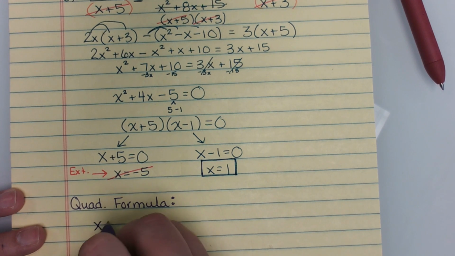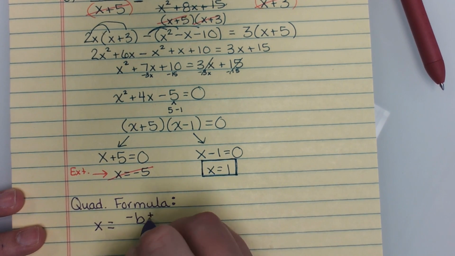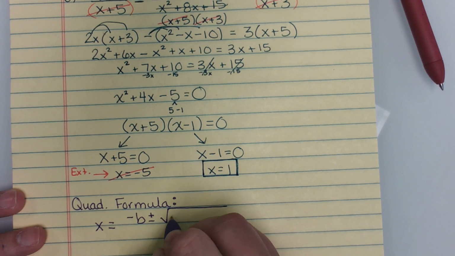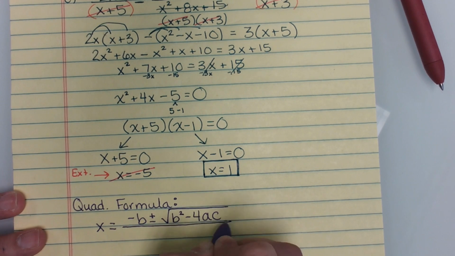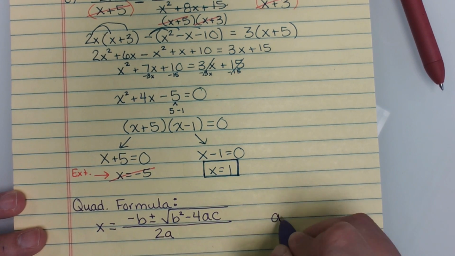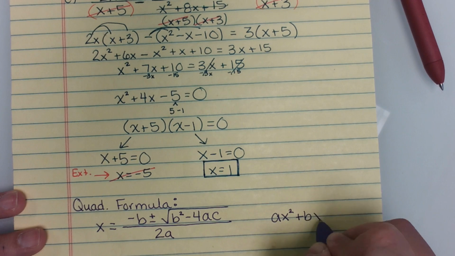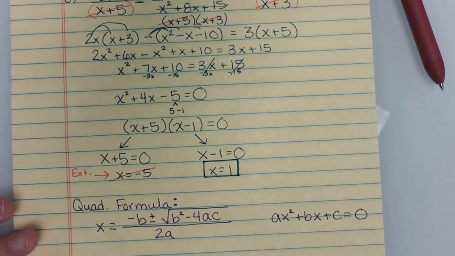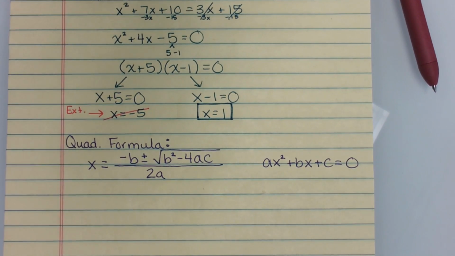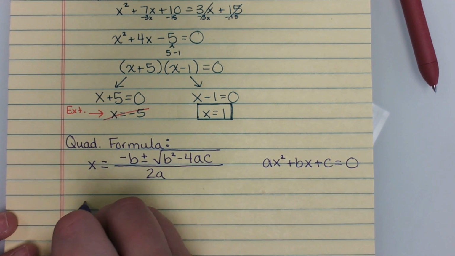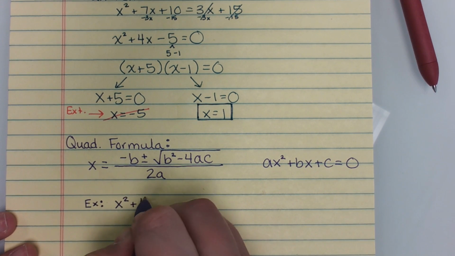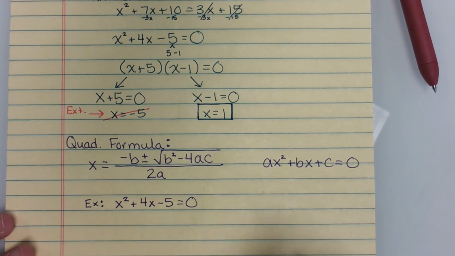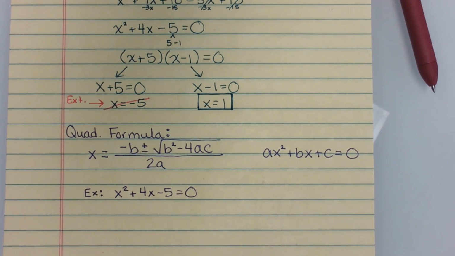Quadratic formula, if you do not recall, looks like this. It assumes that the equation's in the form ax squared plus bx plus c is equal to 0. We're not going to go through a full example of this, but let's say we were given x squared plus 4x minus 5 equals 0, and we couldn't figure out how to factor it.